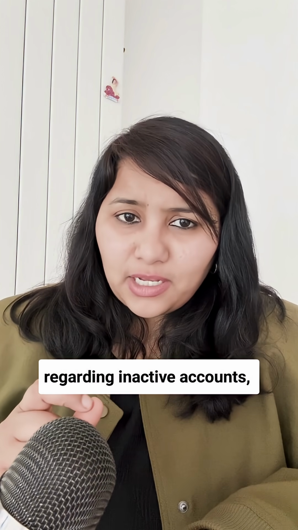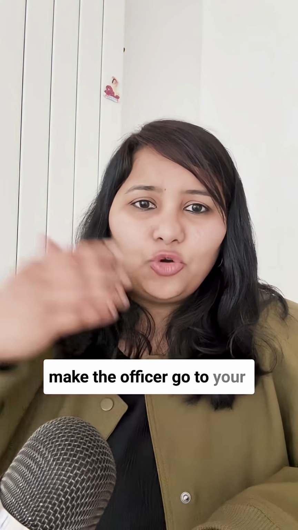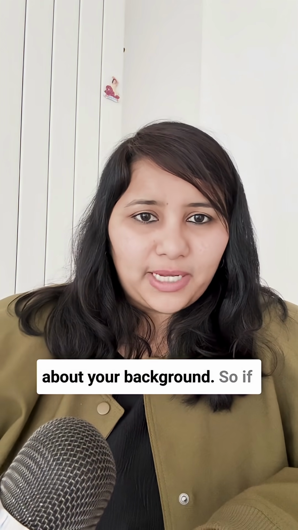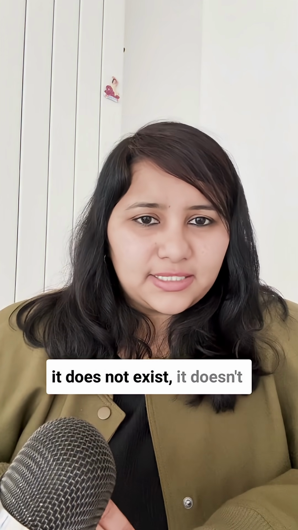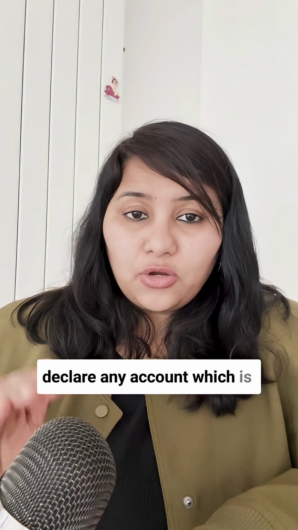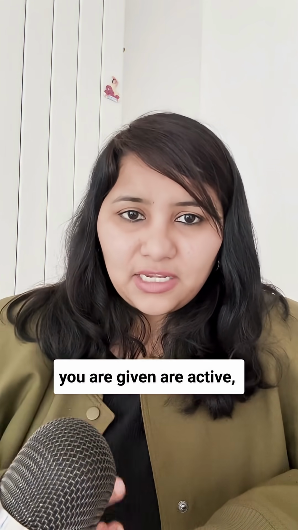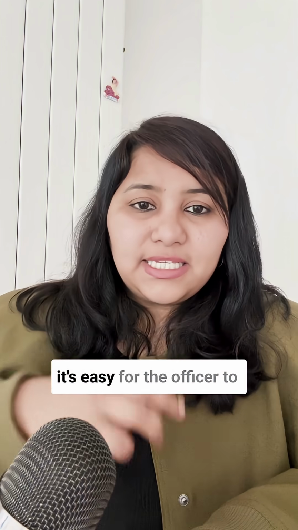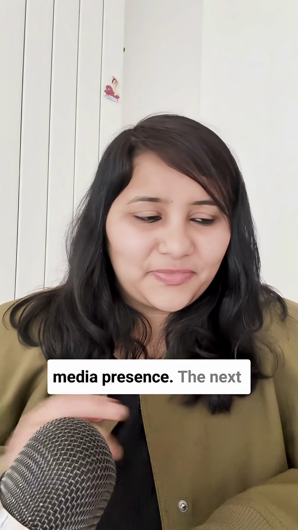And regarding inactive accounts, I would say that the whole point of the screening is to make the officer go to your profile and get the social proof about your background. So if there's an inactive account, or if it's deactivated, or if it does not exist, it doesn't really help in the screening. So there is no need to declare any account which is inactive or deactivated. Make sure that whatever accounts you give are active, they can be linked to you, and it's easy for the officer to go and get a sense of your background and your social media presence.